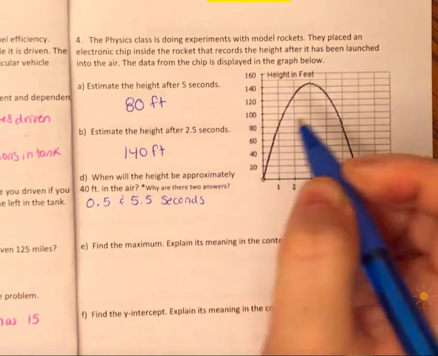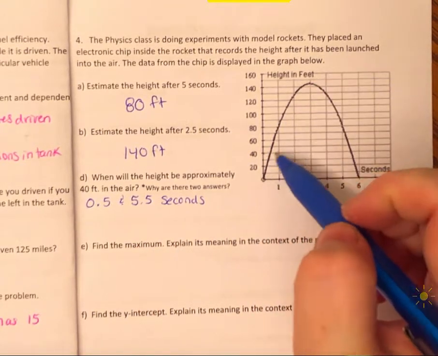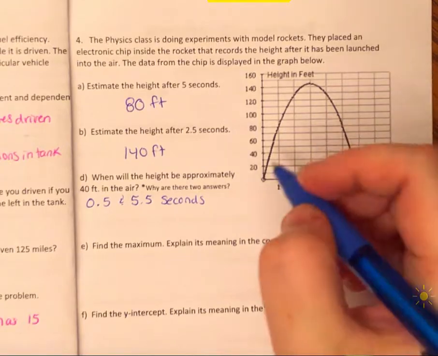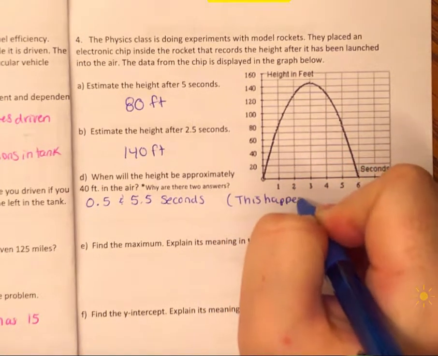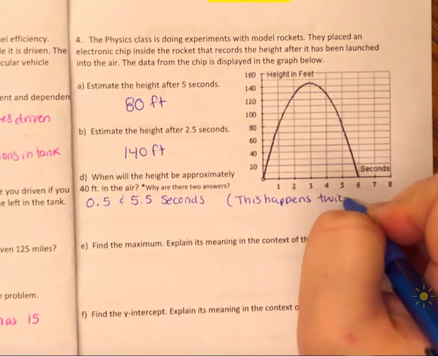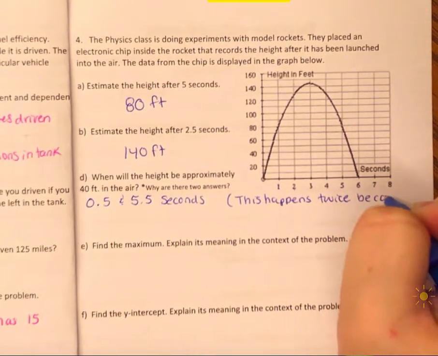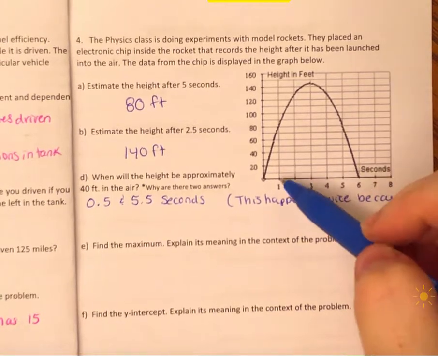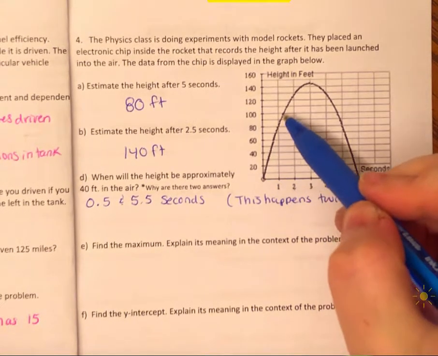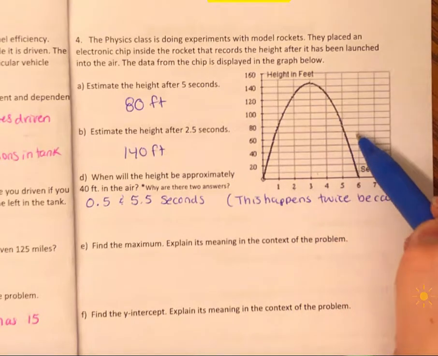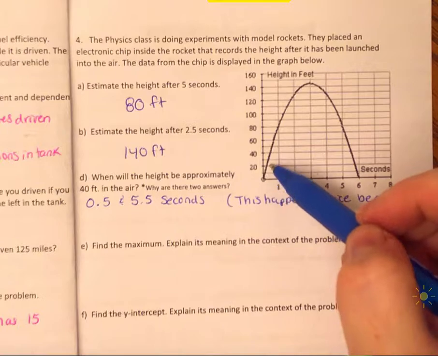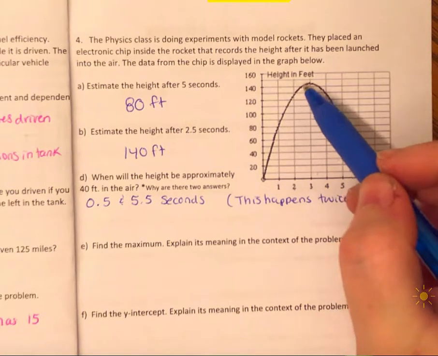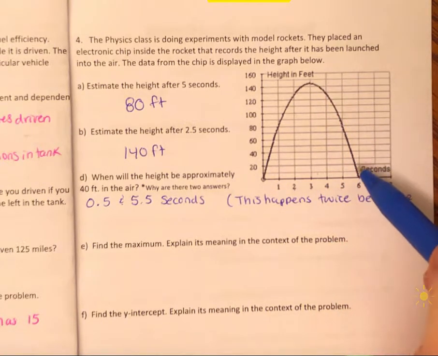Now, why are there two of them? Yes, it does hit twice, but why does it hit twice? This happens because the rocket goes up, it hits its peak, and then it comes back down. Since it's starting at the ground, it has to hit the 40 feet going up, then it's going up even further, but then it has to come down and then it will hit the ground. So it has to pass the 40 feet again.